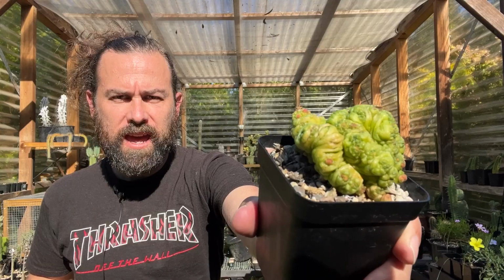I'm going to be talking to you today about a topic that I love dearly, mutant cactus. That's right, this isn't some science fiction fantasy land craziness. This is real plants that have suffered from genetic mutation to look like absolute freaks.